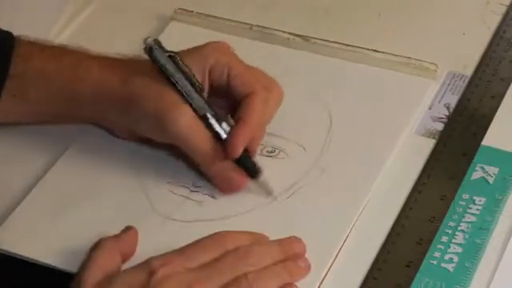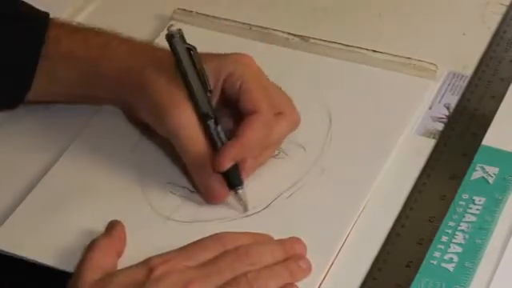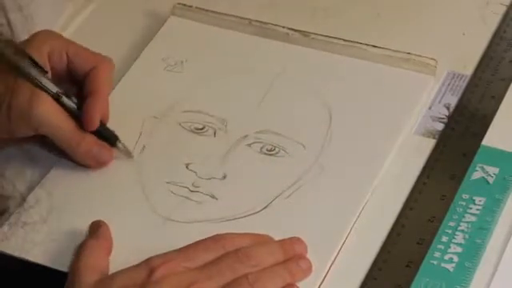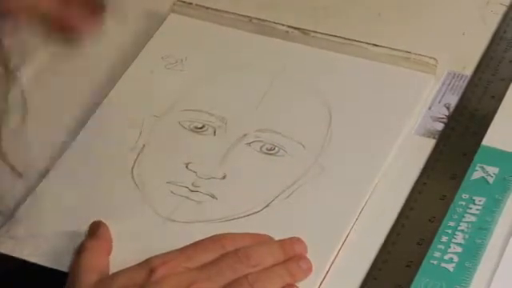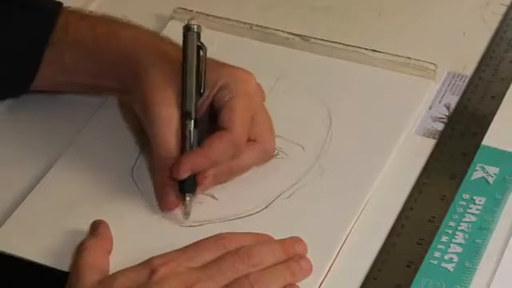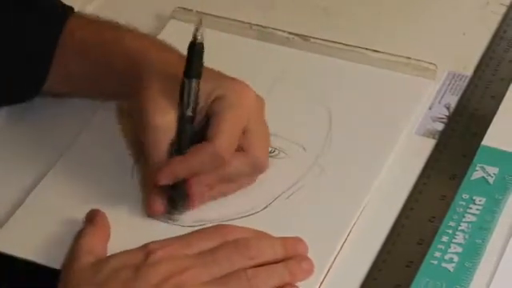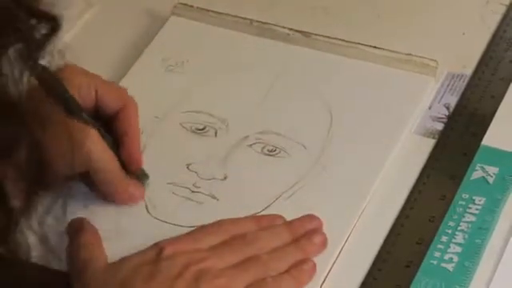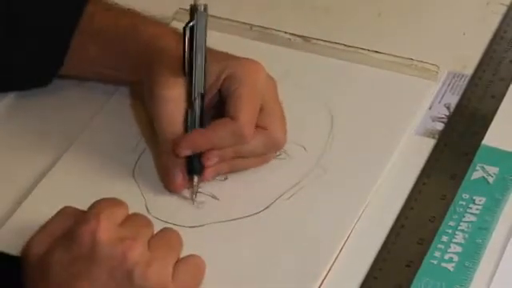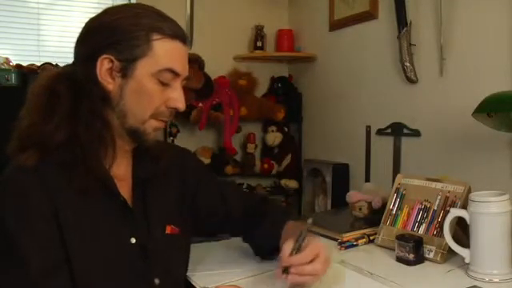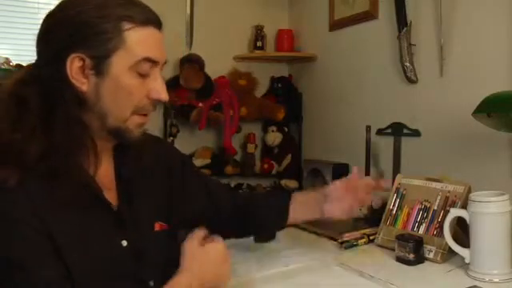Now we're going to give this guy a little more of a strong jaw. And we're going to give him kind of a squarish chin. Something that is often missed, if you want that edge of realism, is to get some shadow between the bottom lip and the top of the chin. And there you have your basic lesson in how to draw a face.